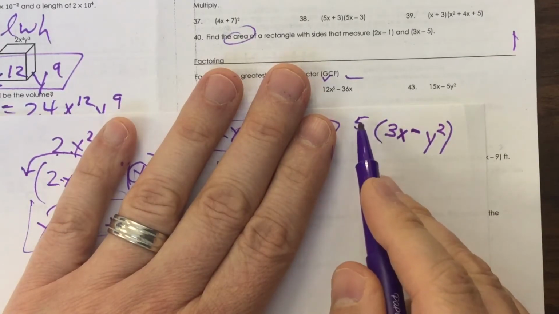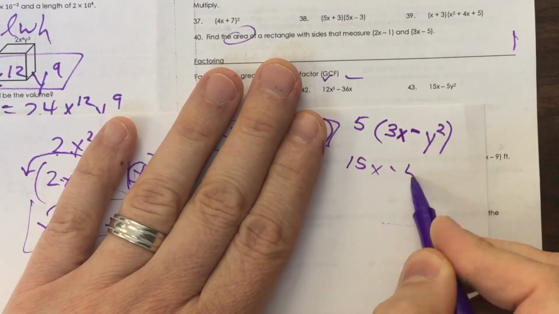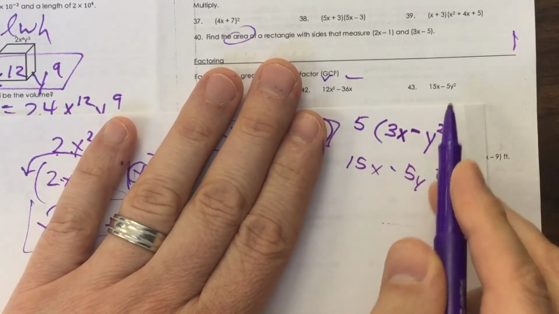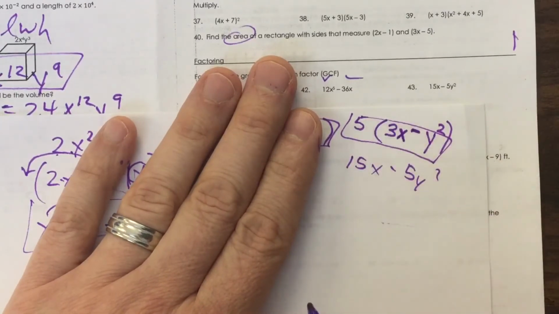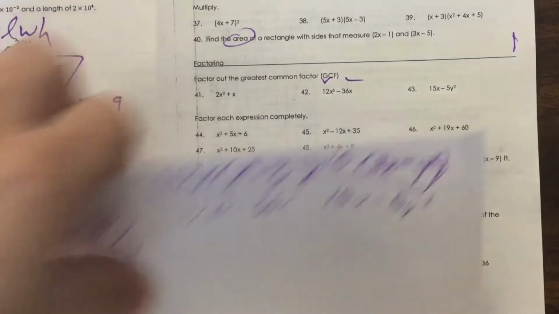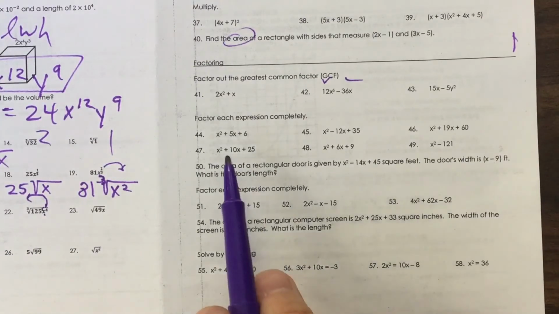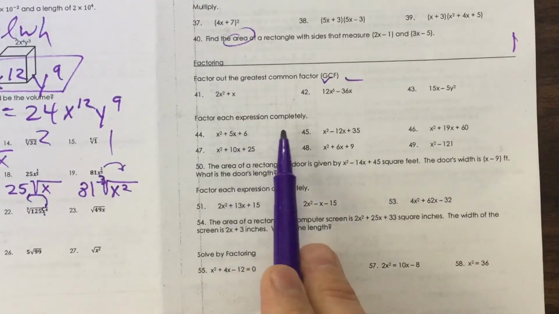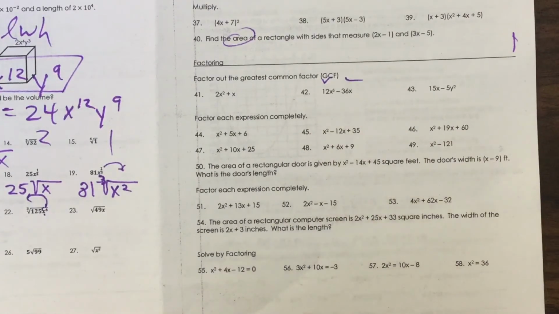When I distribute back in, I get 15x minus 5y squared. So I get back to where I started, so I know this is right. Okay, that's question 43. Questions 44 through 49. Factor each expression completely. Tell you what, we'll do that on another video because that's a whole different concept.